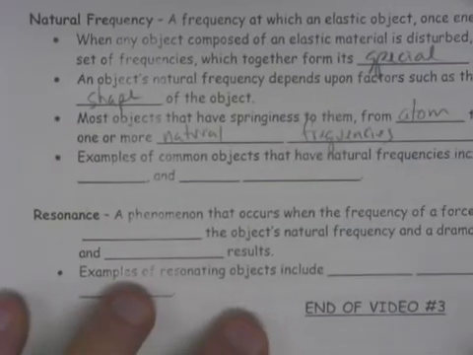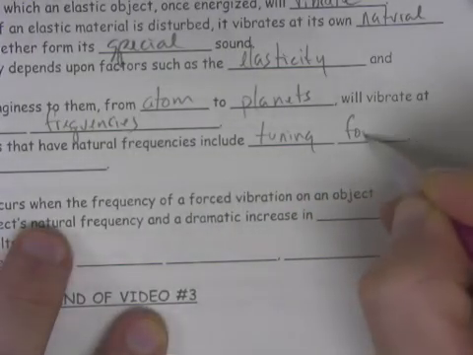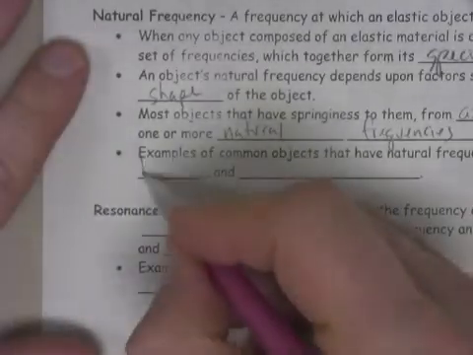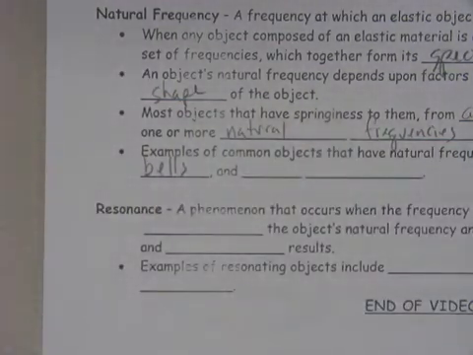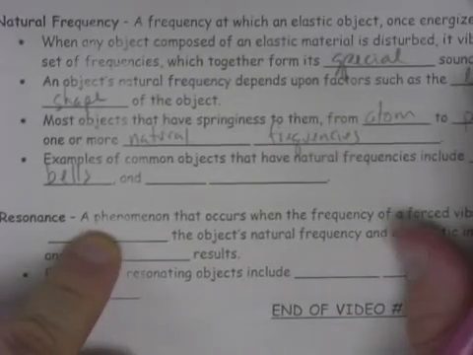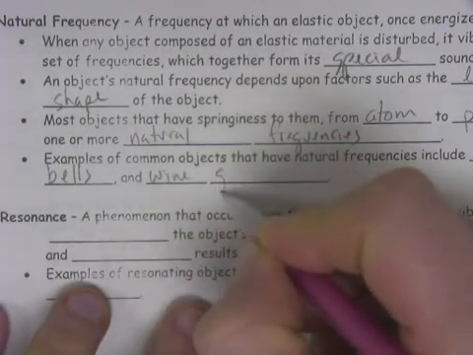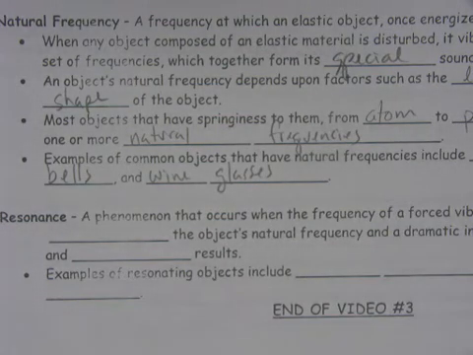Examples of common objects that have natural frequencies include, as you've seen already, tuning forks. Another one, bells. If I strike a bell and you hear that characteristic sound of the bell, that's a natural frequency. And then the other one, which you're going to do here in a bit, is wine glasses. That's kind of cool, and it's a neat demonstration.